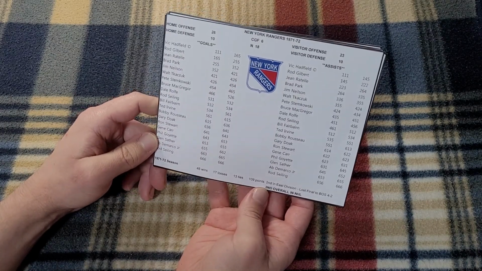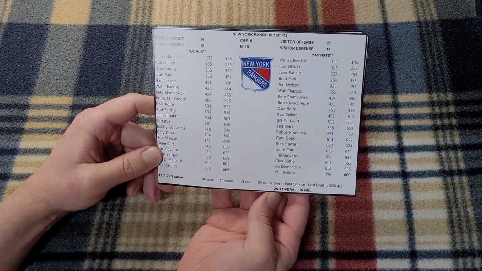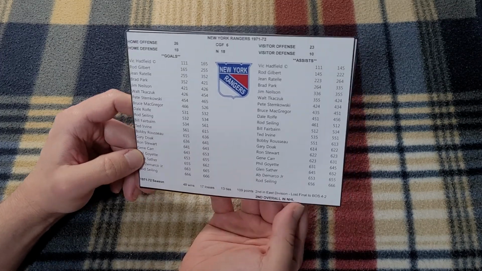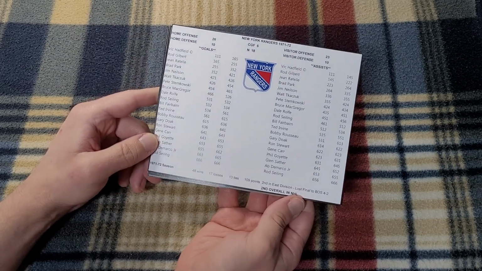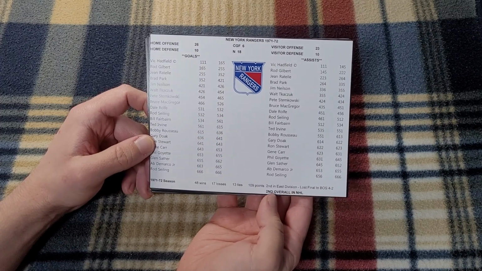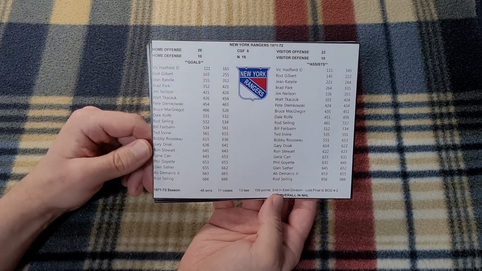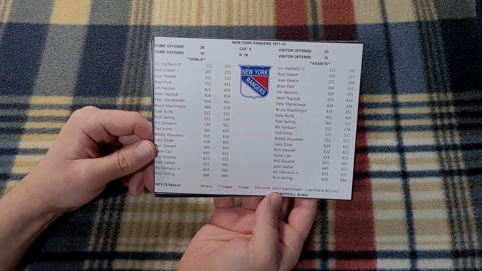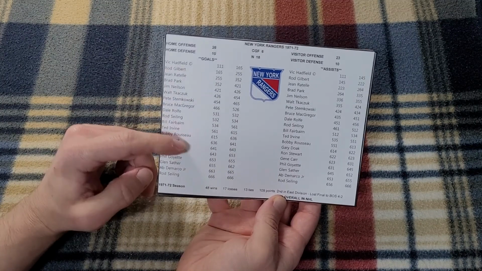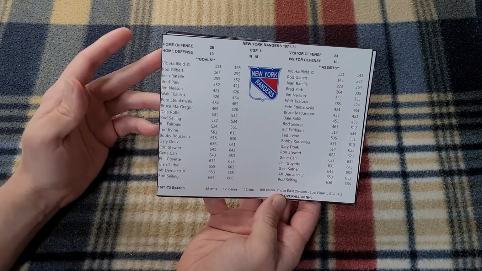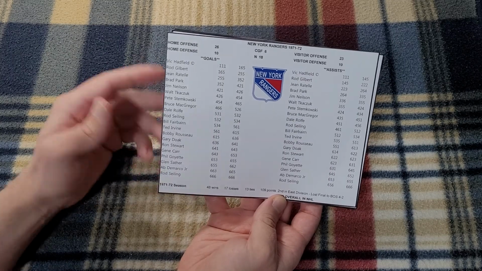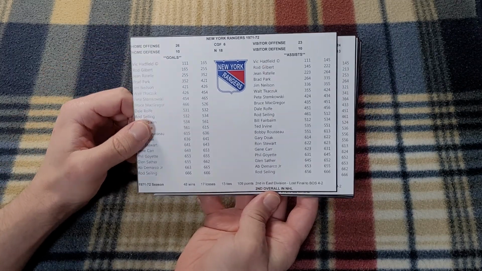This is the 1971-72 New York Rangers, and they were 2nd overall in the NHL that year. They went to the Stanley Cup Finals, where they lost to Boston 4-2. They were sandwiched in between a really good Boston Bruins and Montreal Canadiens team that season. This was a really outstanding year for the New York Rangers, where they got almost all the way, but not quite, so that qualifies them for this league.